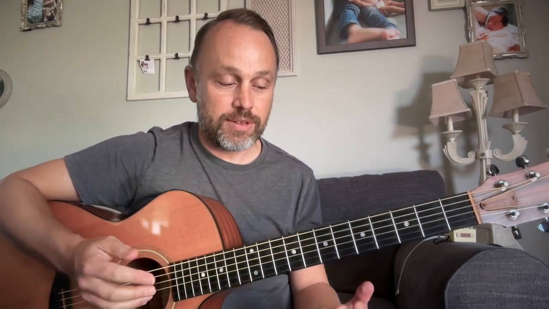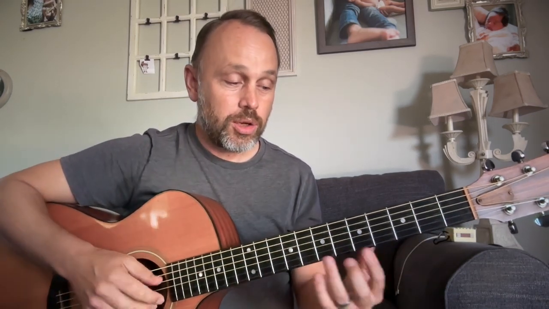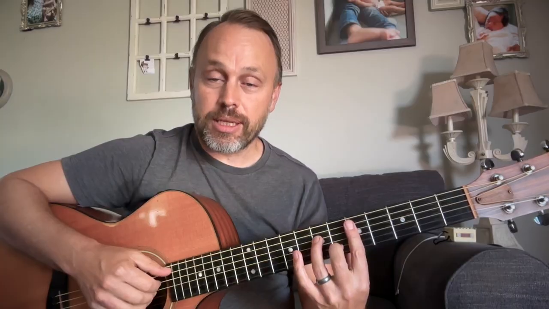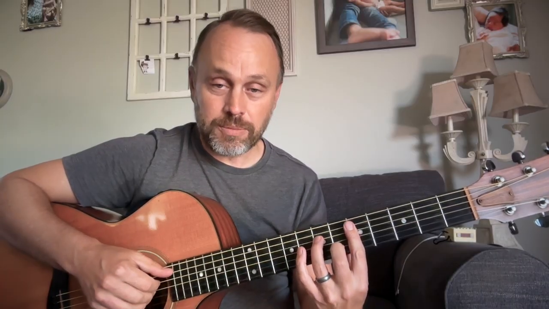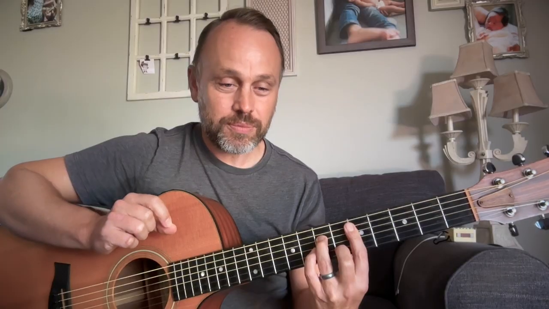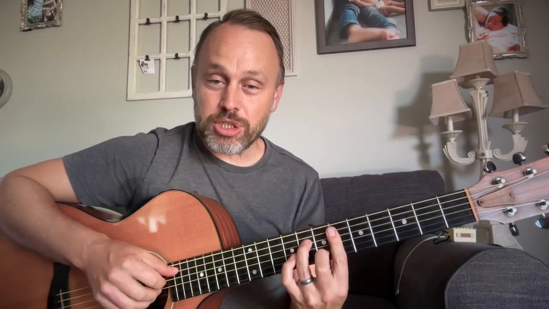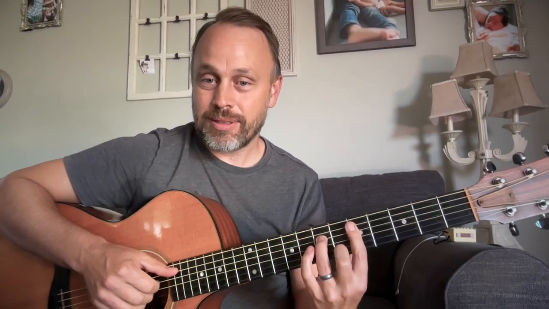And really it's kind of like an inversion of B flat major 7. So if we think of D minor as being our home chord now, you'll notice it's just a half step away from E flat minor 7.